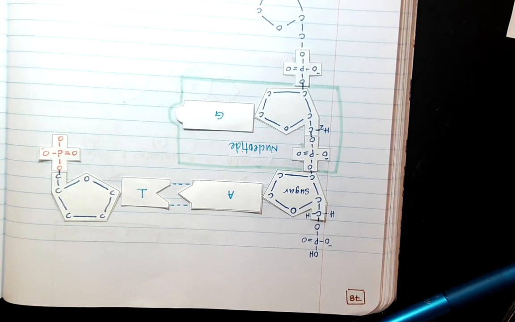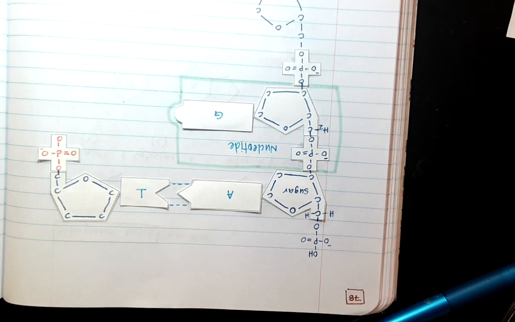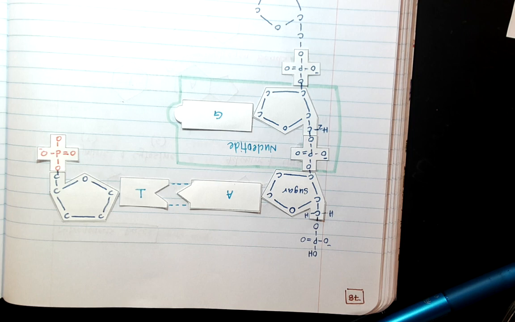Now G binds with, if you said C, you've been following along. And I'm going to need to make circle tape. And I'm going to attach the C across from the G. Now, DNA is a very particular structure.